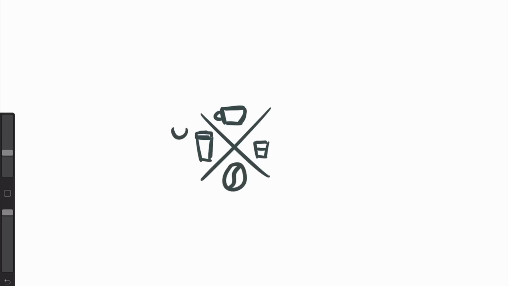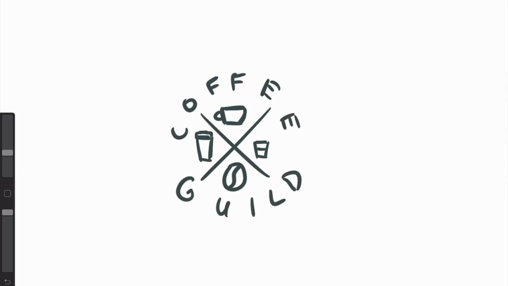And keeping with that 1920s guild style, maybe having the X symbol and then having four different icons all circle around that represent what they serve. So we have the tall cup, we have the mug, and we also have an espresso on the right, and then on the bottom, tying that all together with the bean.